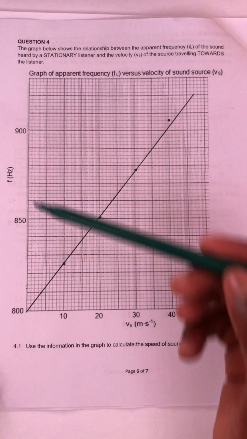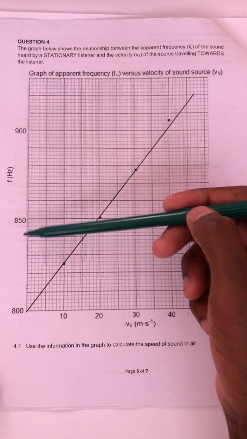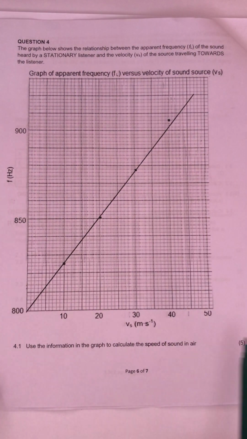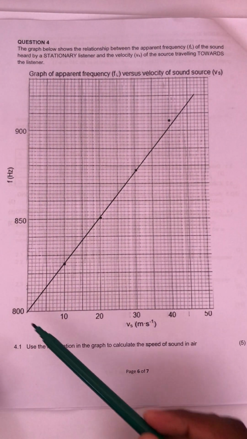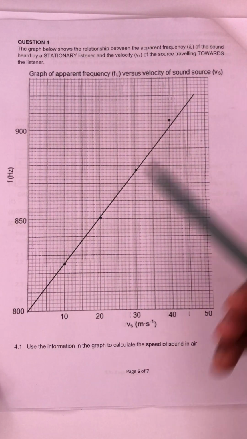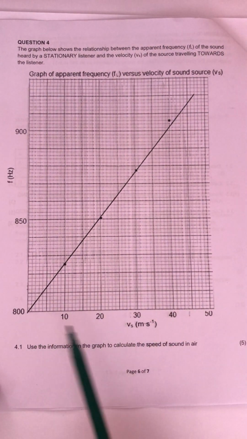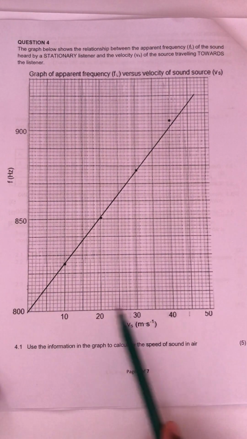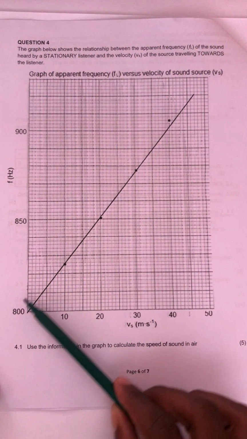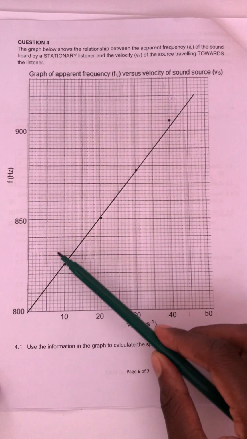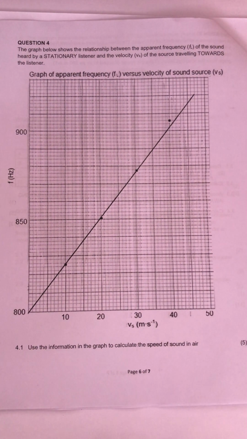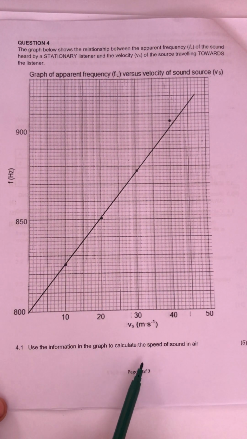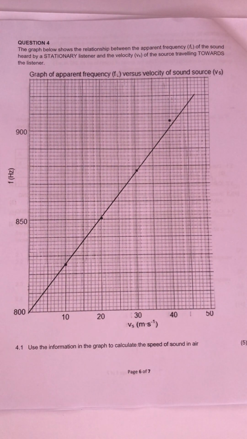As you can see in the graph, this is the frequency of the listener and this is the speed of a source. The graph is going up. It means that as the car is moving towards the listener, the frequency of the listener is increasing. The question says use the information in the graph to calculate the speed of sound in air.